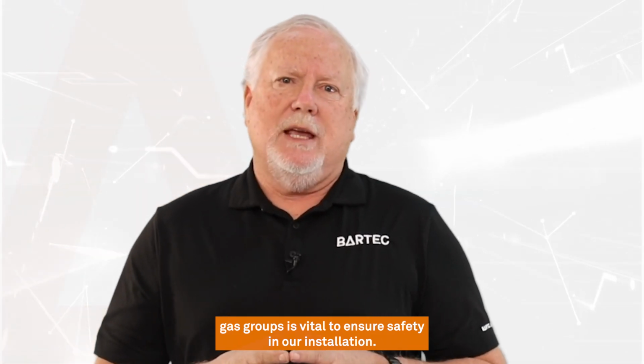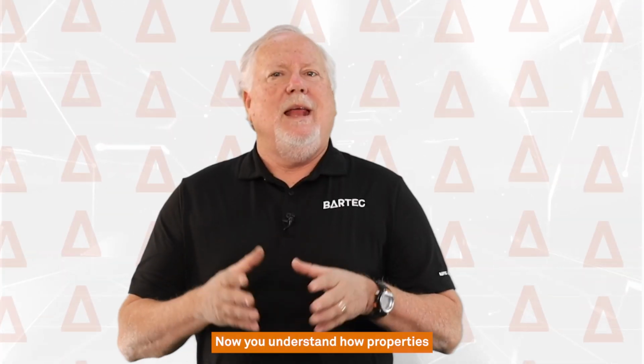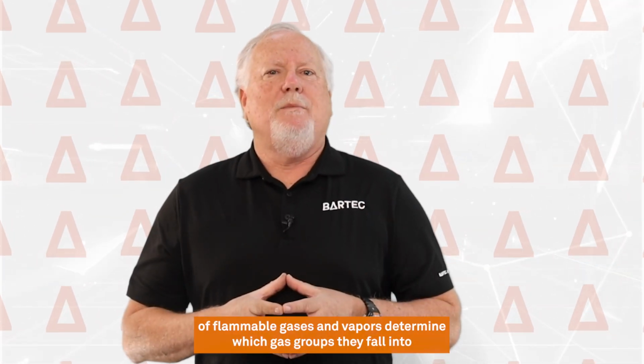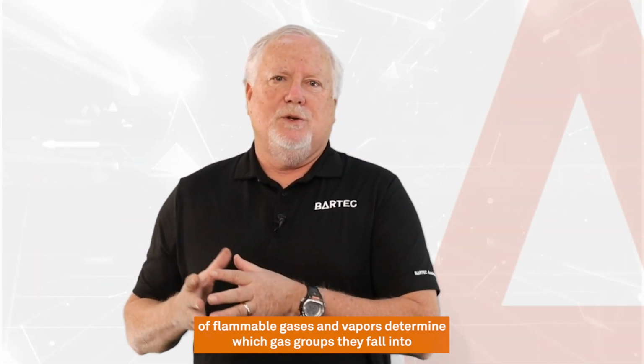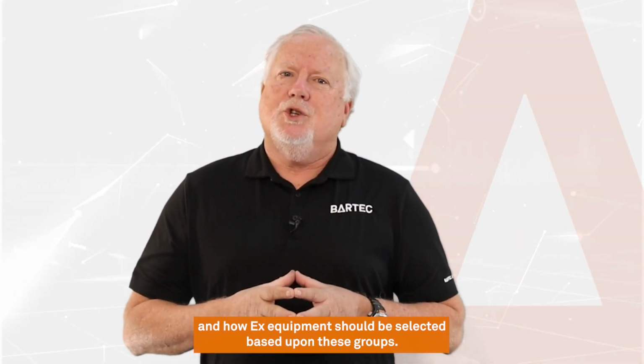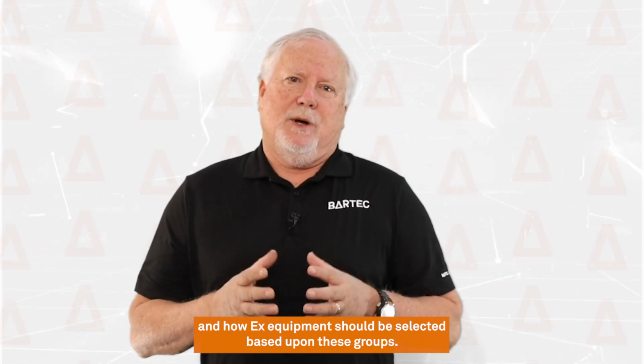As a designer or engineer responsible for the equipment selection, understanding gas groups is vital to ensure safety in our installation. Now you understand how properties of flammable gases and vapors determine which gas groups they fall into and how EX equipment should be selected based upon these groups.